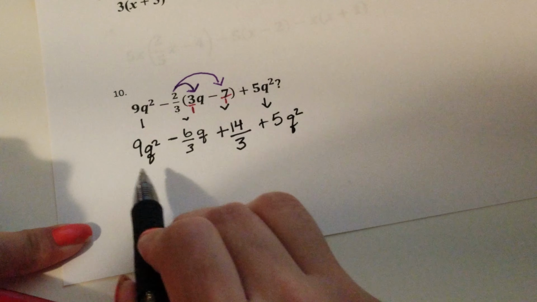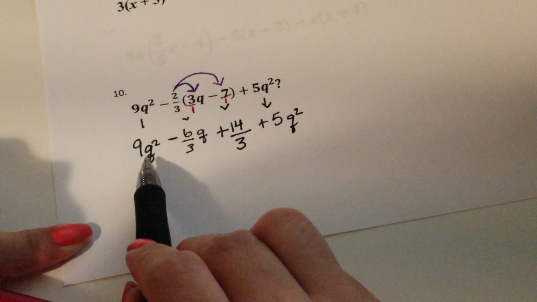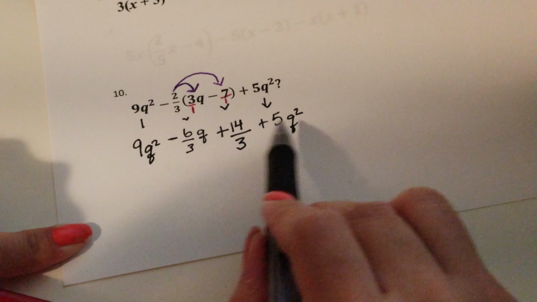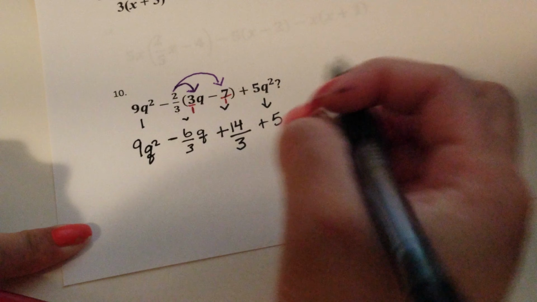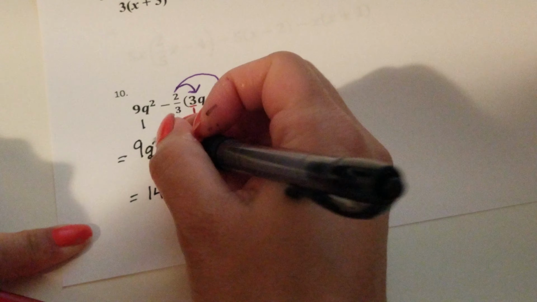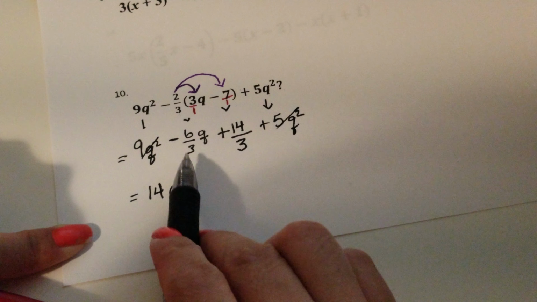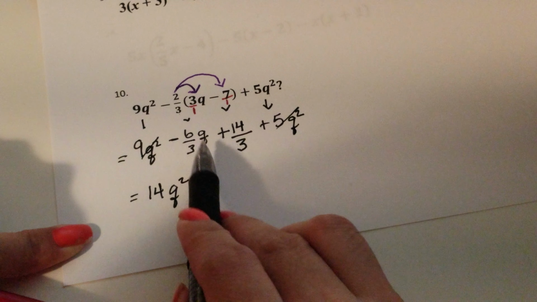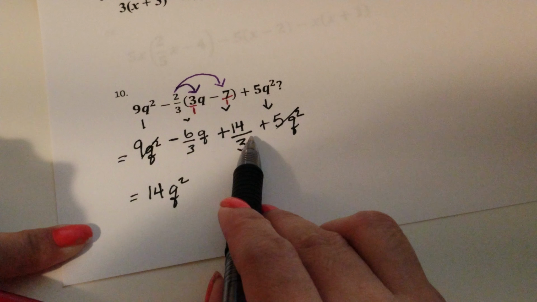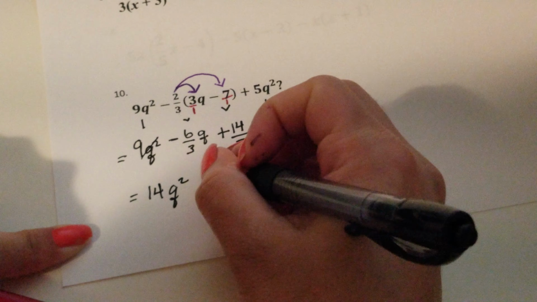Okay, so now we can combine like terms. I have this q squared and this q squared, so that's 9 plus 5. That will give you 14q squared, right? These two, and then that's it, because this one has q and this one doesn't have q. So we just bring it down, okay?